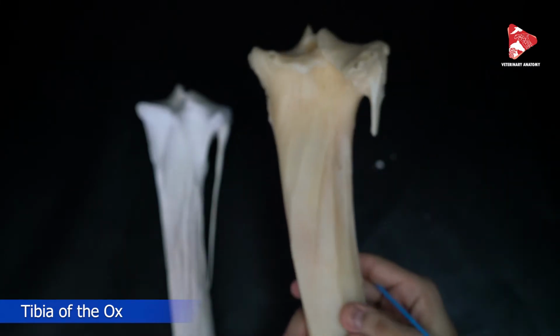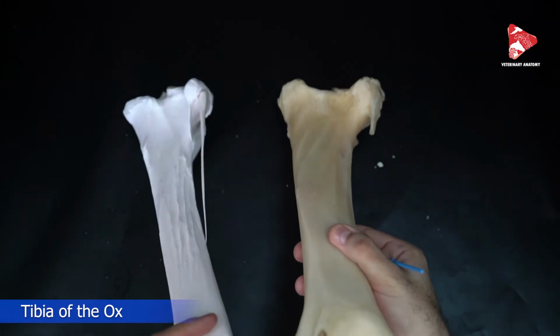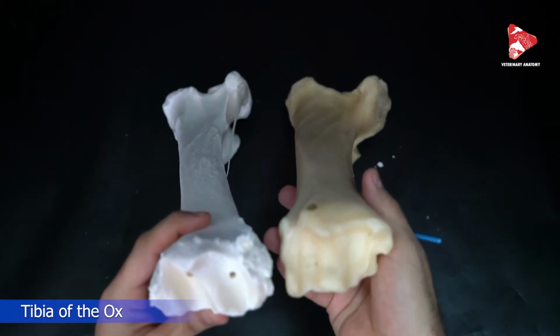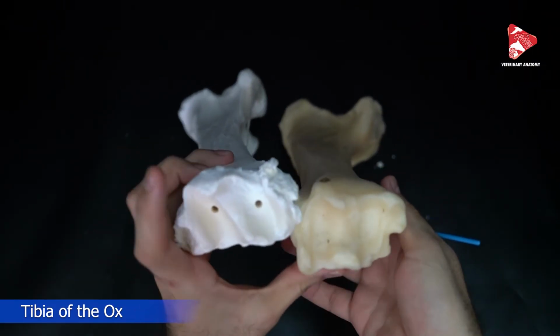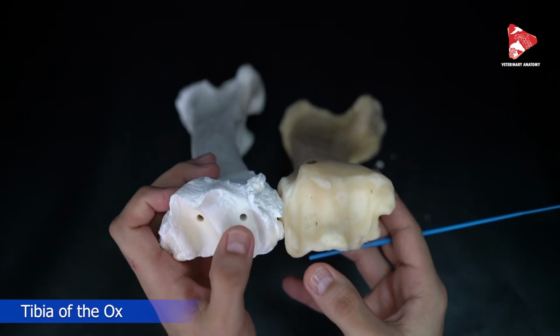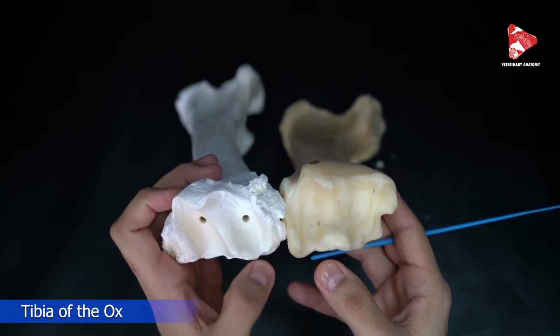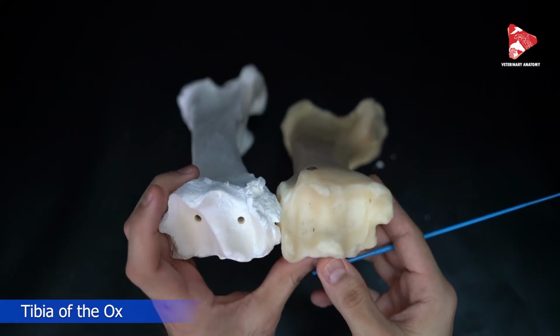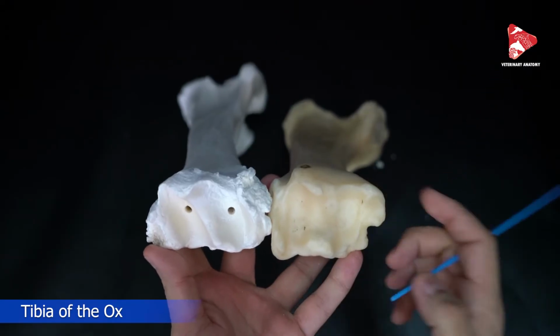If we go down to the distal extremity and compare the cochlea of the tibia of the horse with that of the ox, do you remember we said that the cochlea of the horse has two oblique grooves and one ridge in the middle here? Here in the ox, as you can see, the two grooves are sagittal.